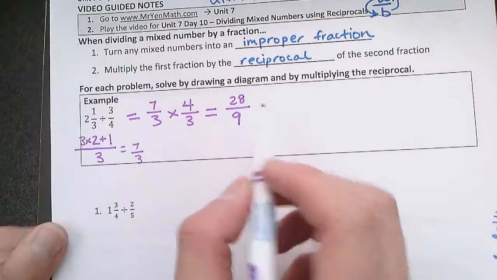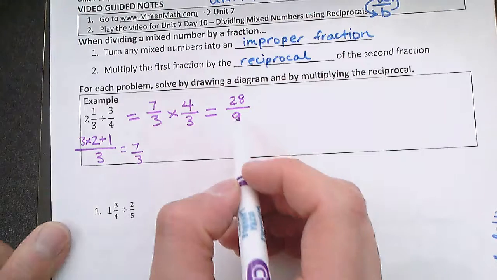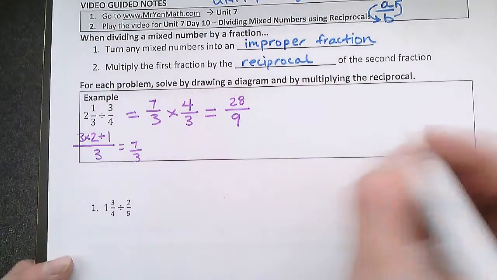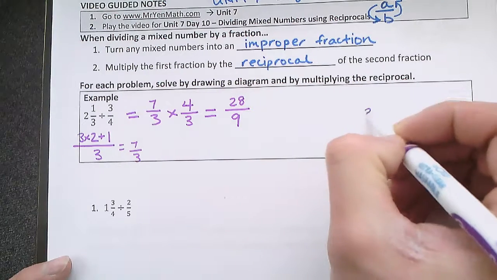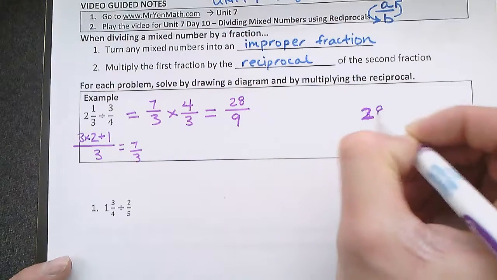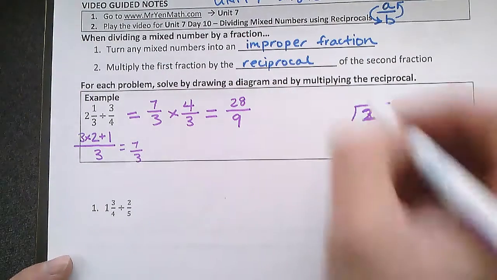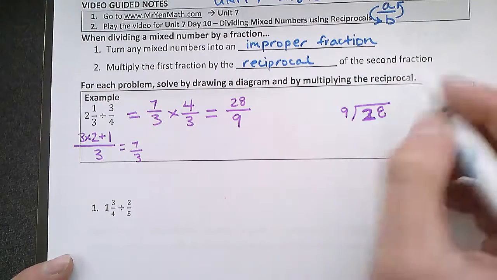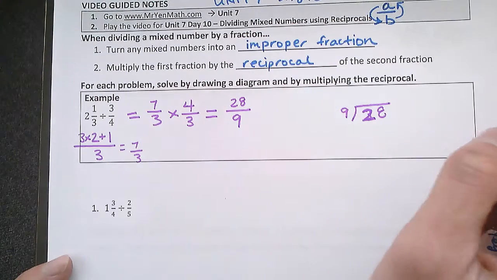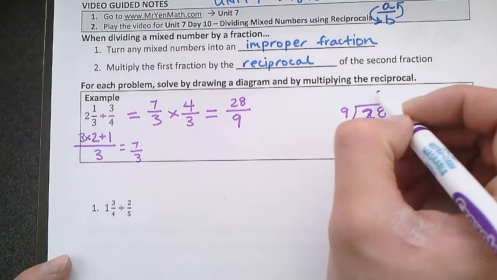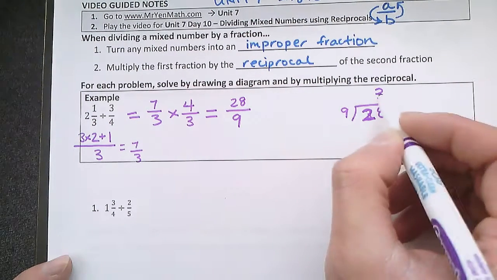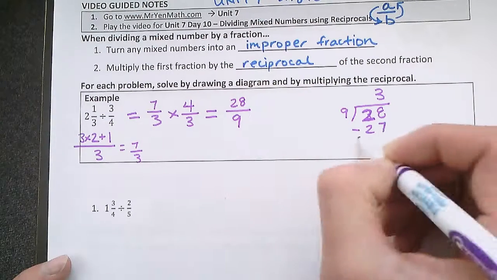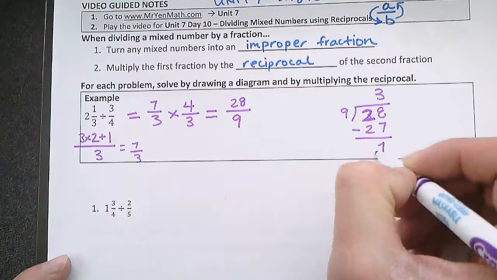This is an improper fraction, so since it's our final answer, we want to turn it back into a mixed number. So 28 ninths, here's how we can do that. We can do 28, on the side here, 28 divided by 9, so the numerator divided by the denominator. 9 goes into 28 how many times? 3 times. So 3 times 9 is 27, so we'll subtract 27 here. And that gives us a remainder of 1.